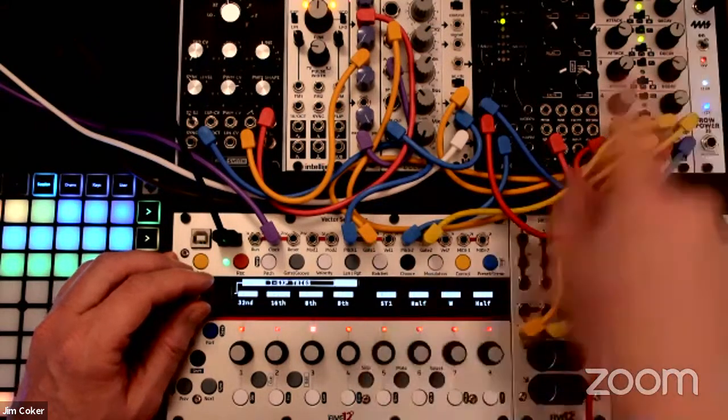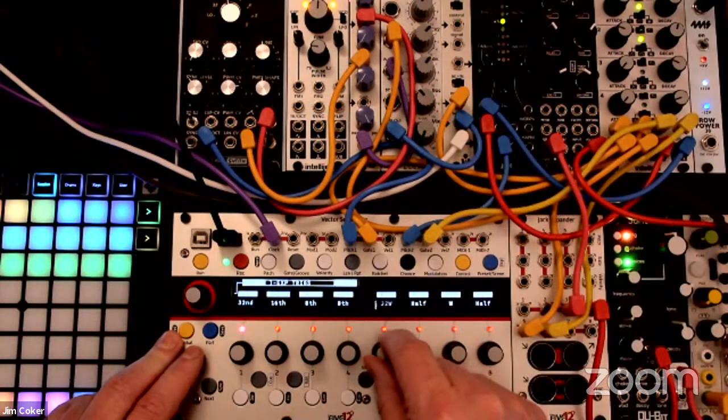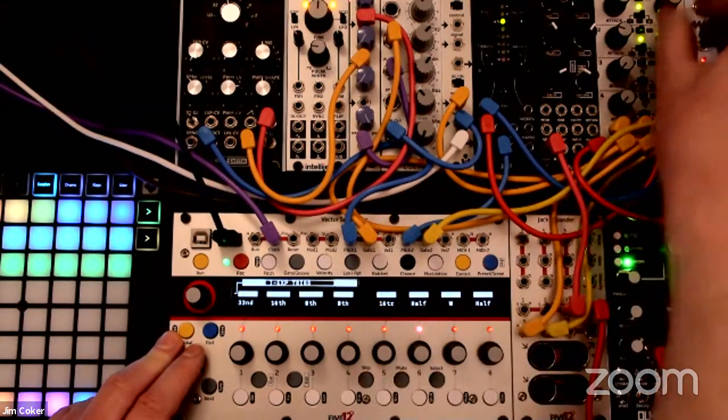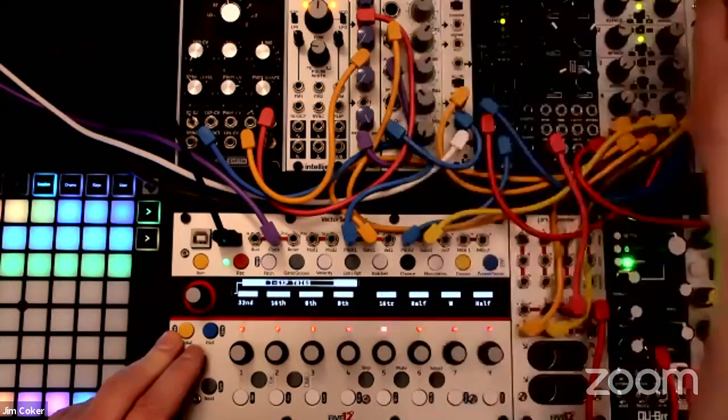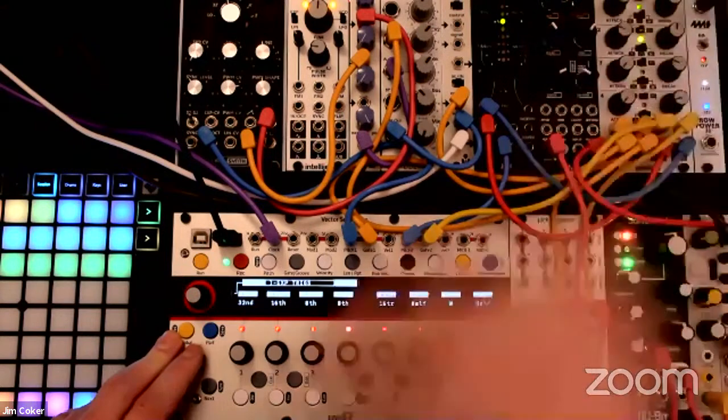I'm on step 1, so it's at the same rate as part 1. If I go back, say 16th note triplets, I'm diverging a little bit, but this was a neat little trick I started playing with right before the demo.